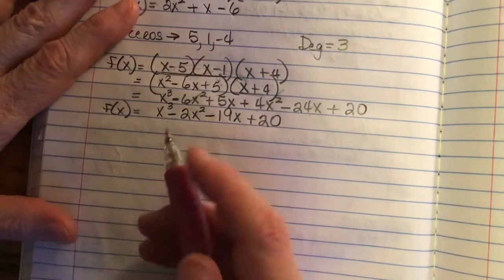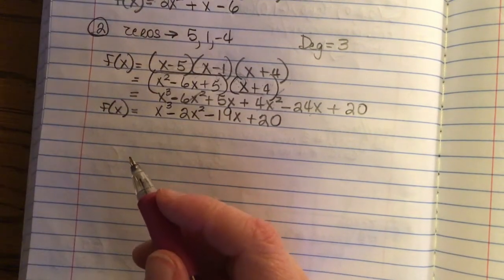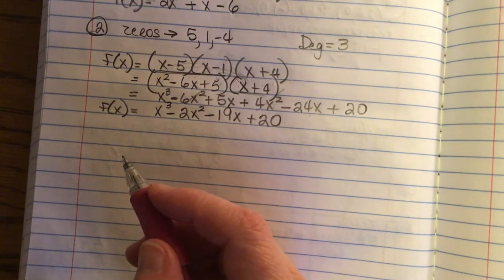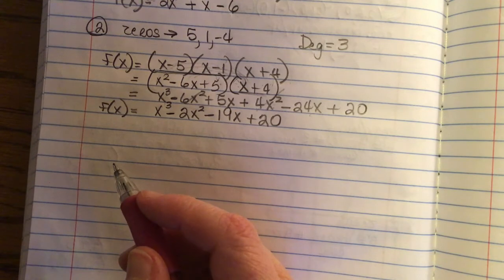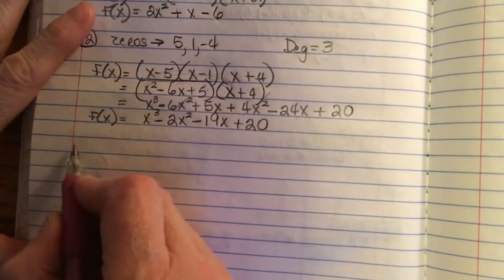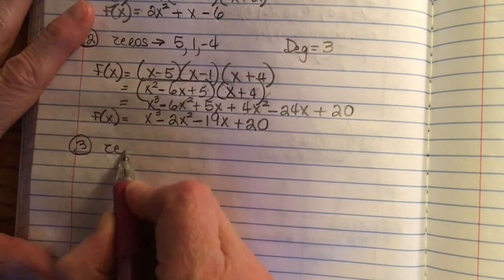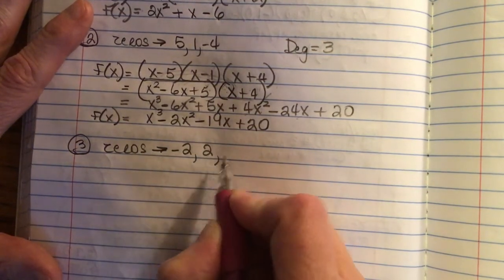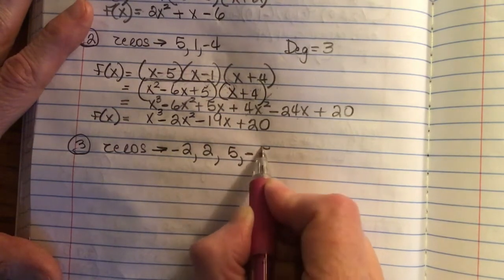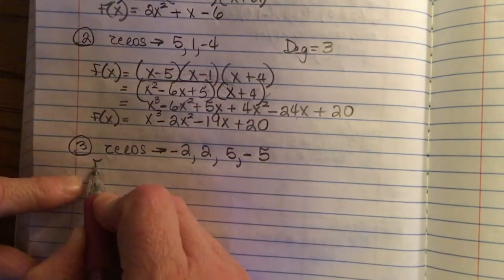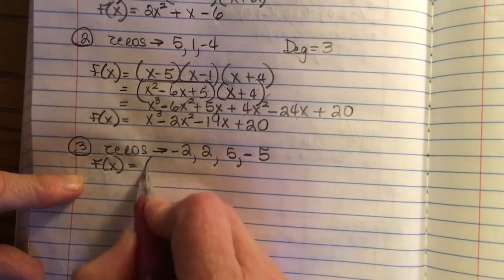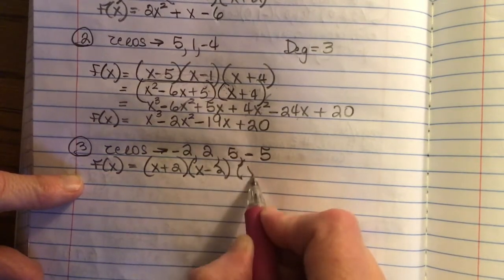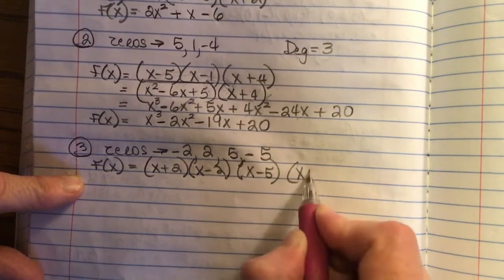We're not going above 4 zeros. Let's see what's going to happen. Number 3. We're going to do zeros. Better not get ahead of myself. We're going to do negative 2, positive 2, positive 5, and negative 5. So my factors are x plus 2, x minus 2, x minus 5, and x plus 5.